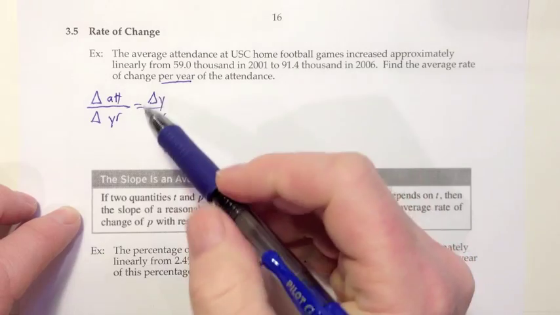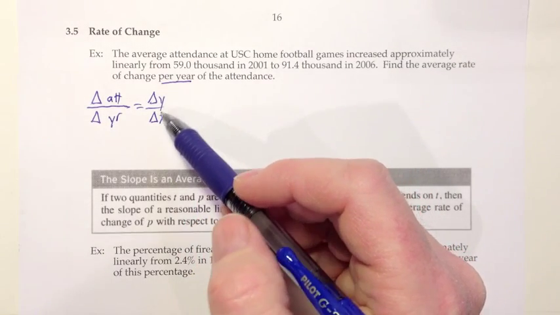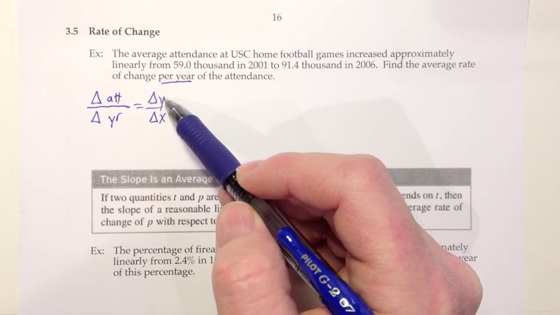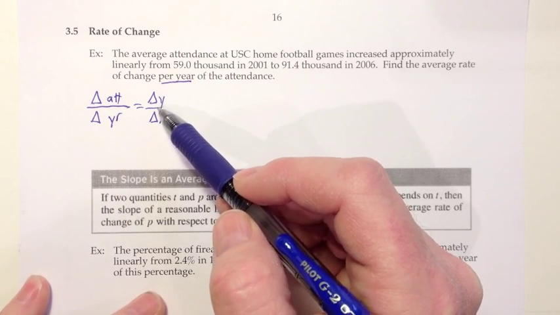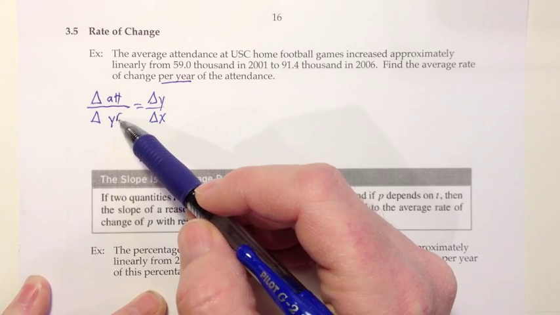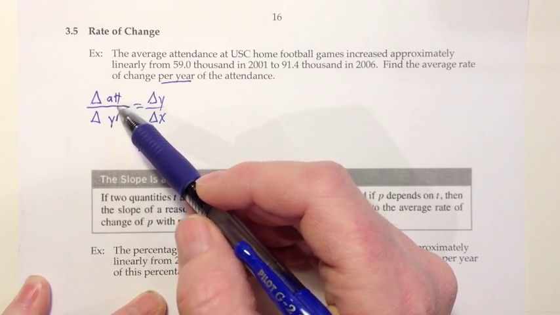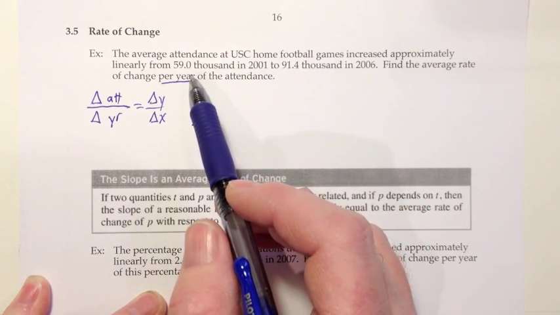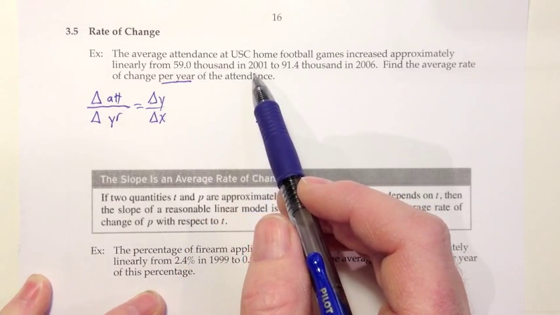So we want to use this idea of looking at their wording to help us figure out what's the input and what's the output. We know that normally it would be input of x, output of y. So our ordered pairs on this one must be an input of the year, and the output is attendance. Now if we look at what information they gave us, they said it changed from 59,000 in 2001.